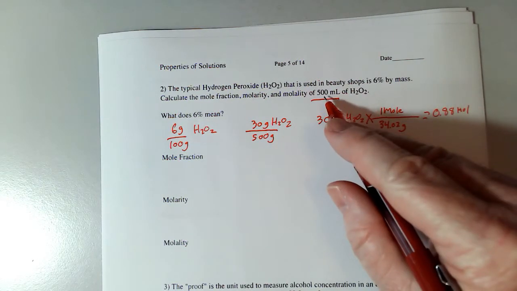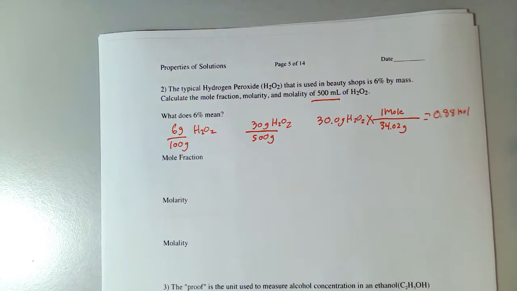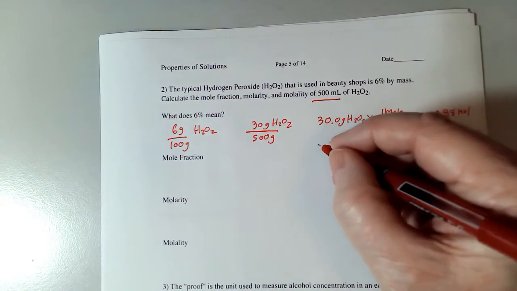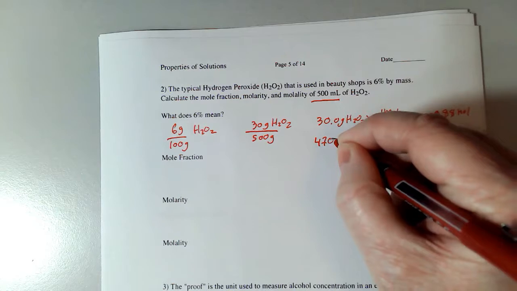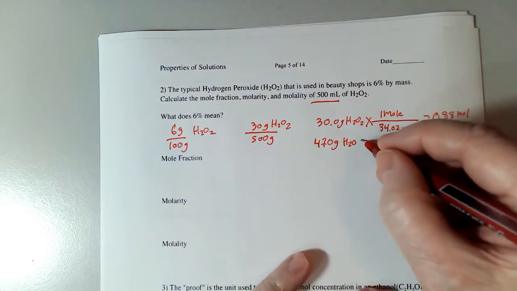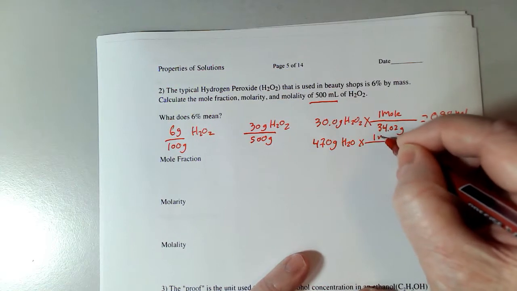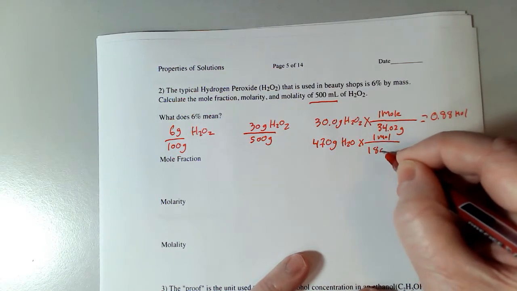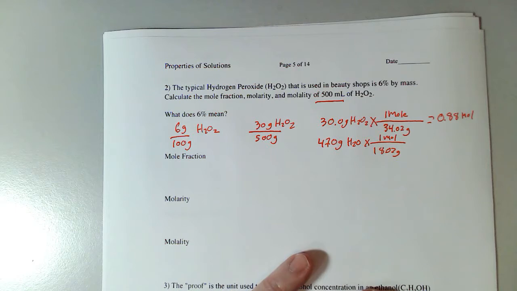Now, if I have 500 milliliters or 500 grams, and 30 grams are H2O2, 470 grams are H2O times 1 mole, 18.02 grams.